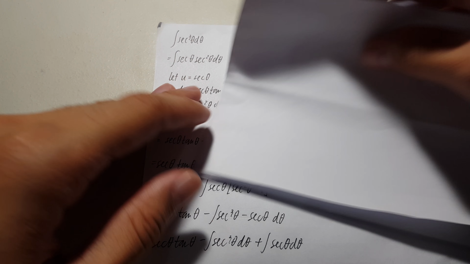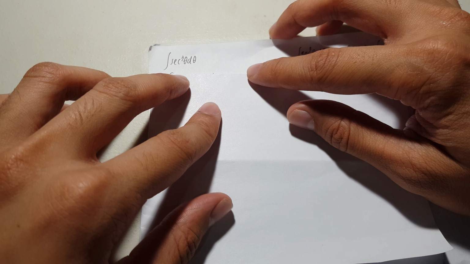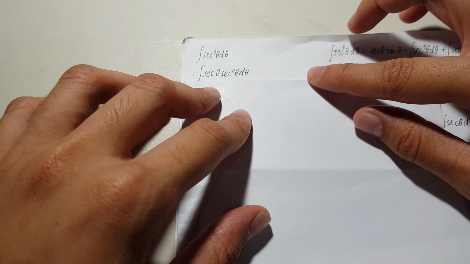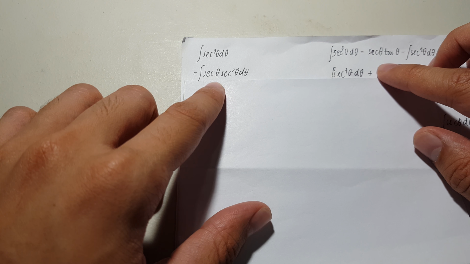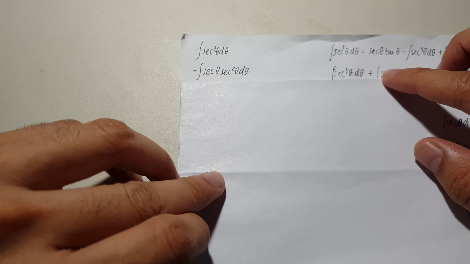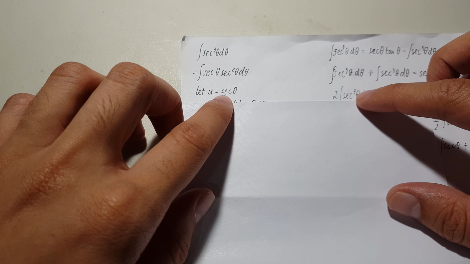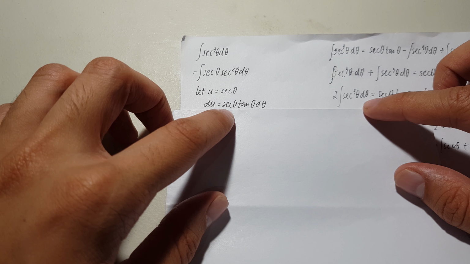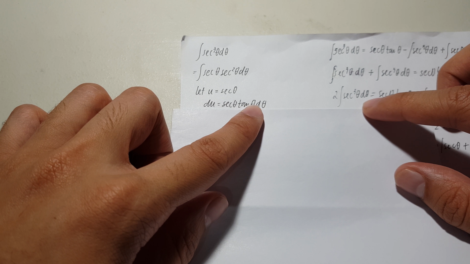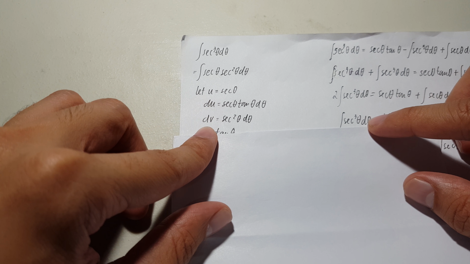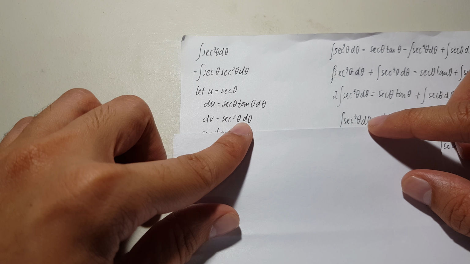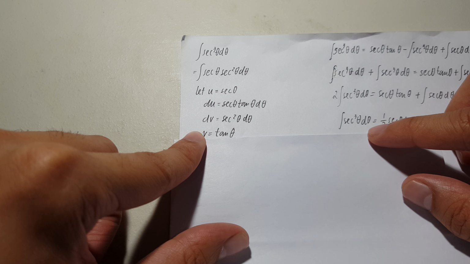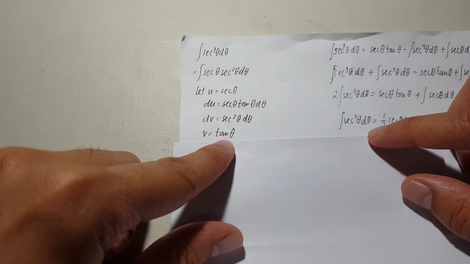So from here, secant theta cube, we can turn it into secant theta times secant squared theta. Using integration by parts, letting u be equal to secant theta. Differentiating both sides, we'll get du is equal to secant theta tan theta d theta. And what's left will be our dv, which is secant squared theta d theta. Integrating both sides, we'll get v is equal to tan theta.